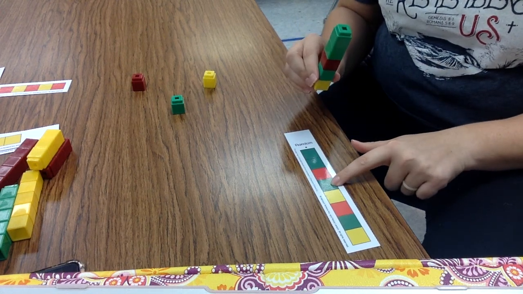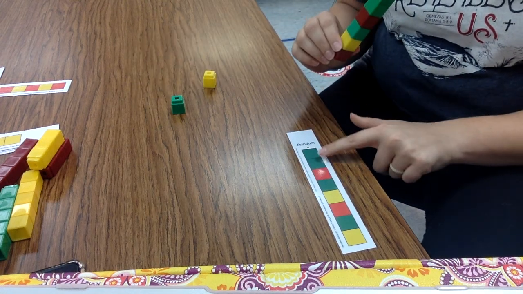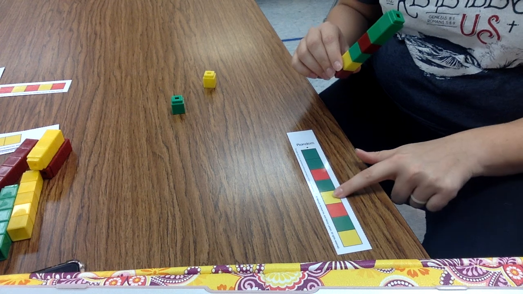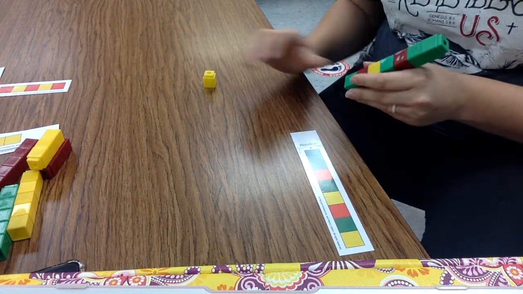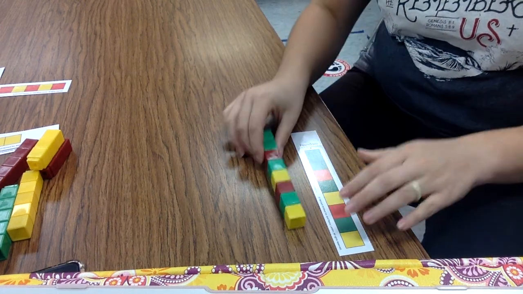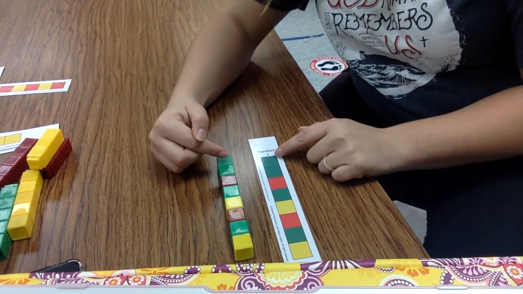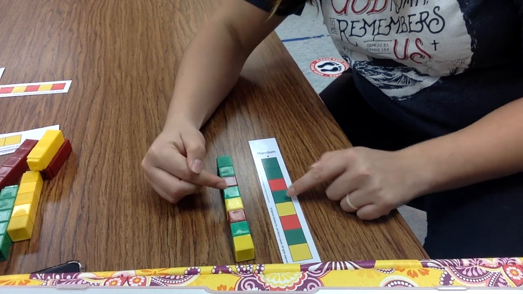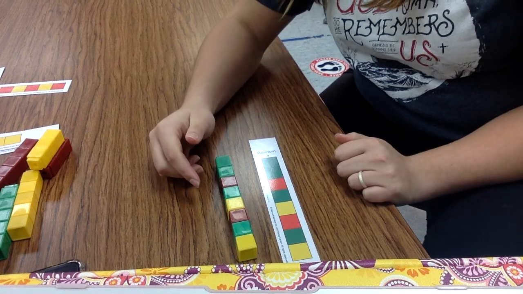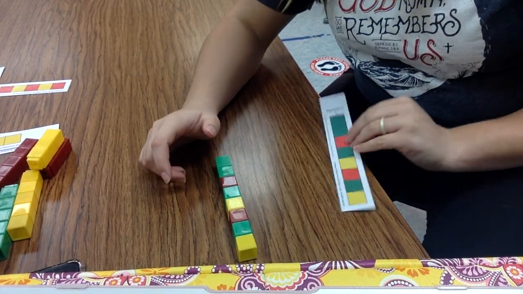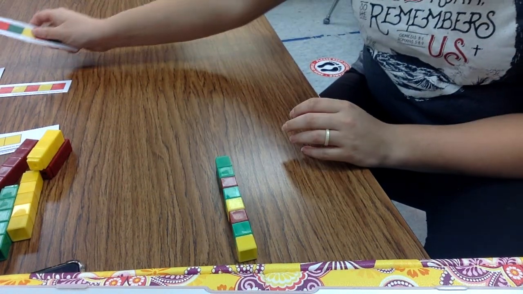Green, green, red, green, yellow, red. Now I need a green. Green, green, red, green, yellow, red, green. And then my last pattern block is yellow. And I can set them beside each other to make sure that they are the exact same. So let's see. Green, green, red, green, yellow, red, green, yellow. So we made sure that we put that pattern the exact way it said on this card because we are copying pattern blocks.